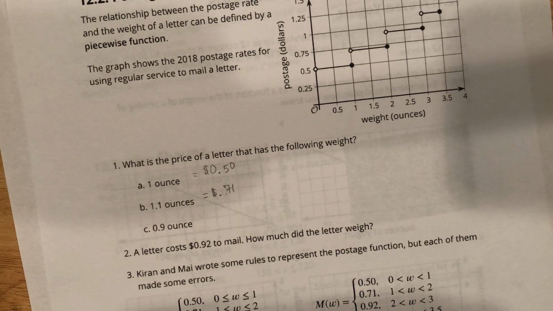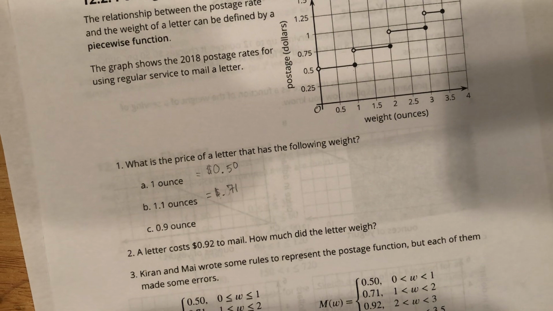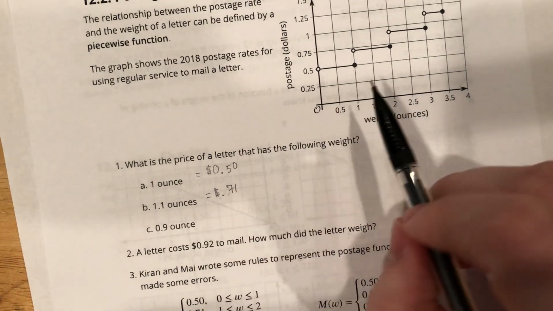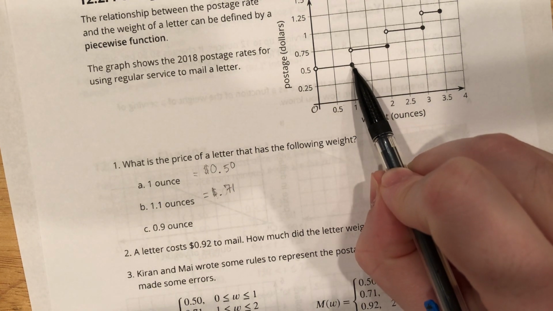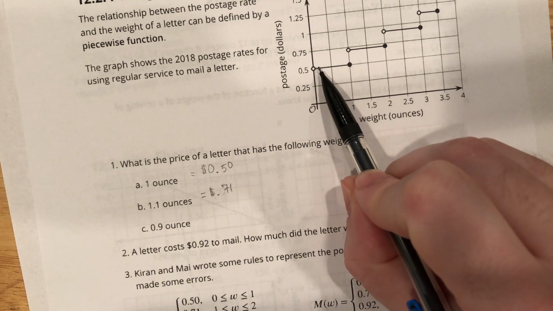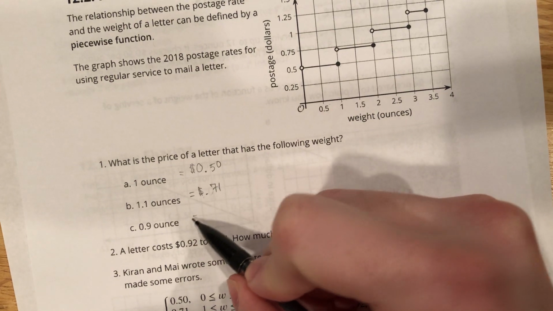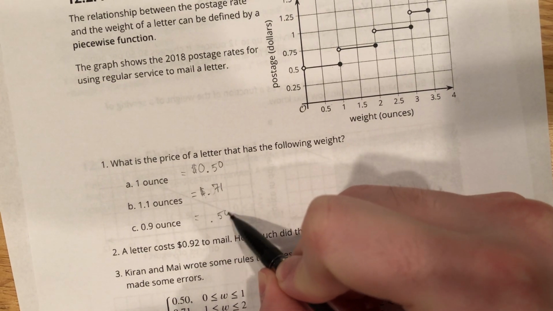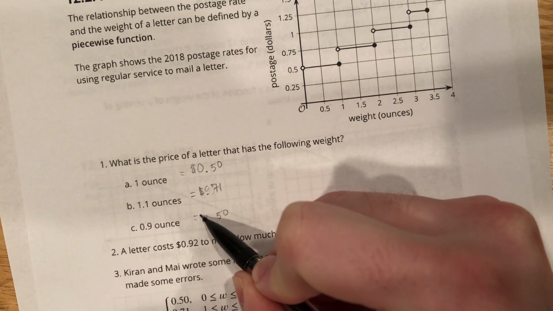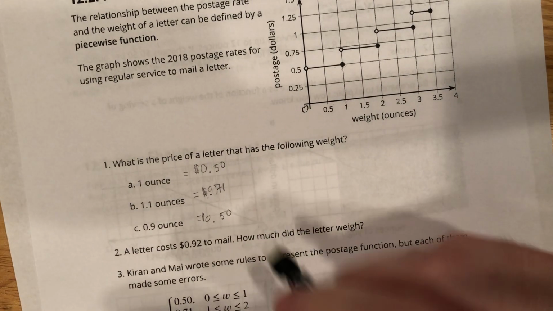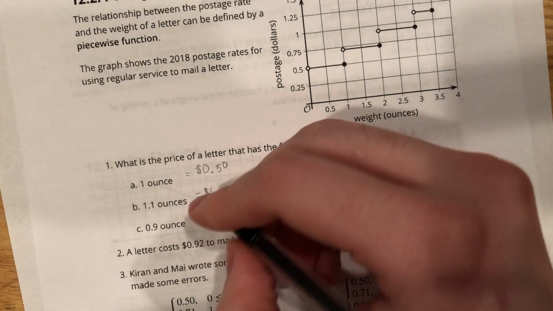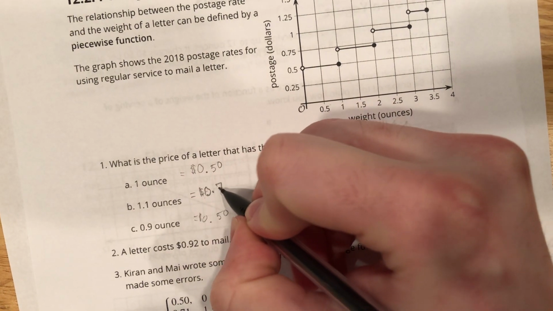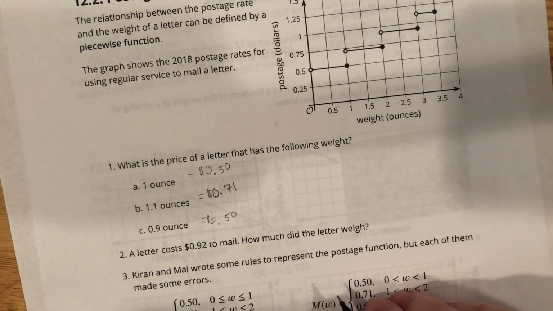All right, 0.9 ounces. Well, 0.9, that's less than 1, right? A little bit less than 1. So if I go right before 1, I'm still at $0.5 or 50 cents. All right, that was a little sloppy, so I'm going to fix that.